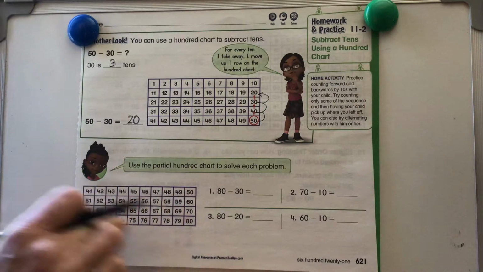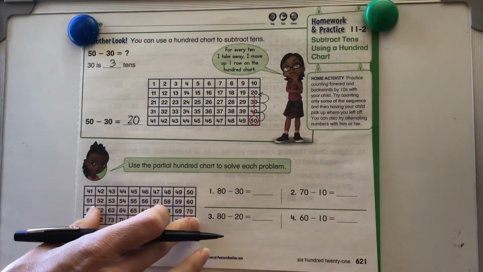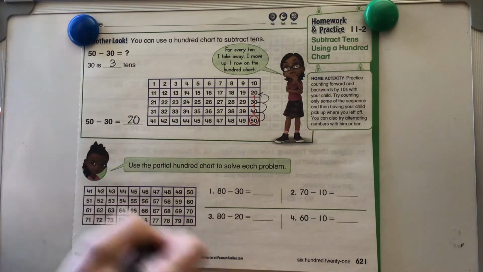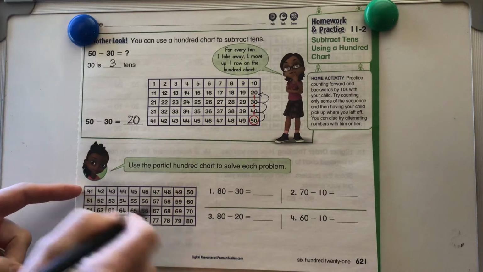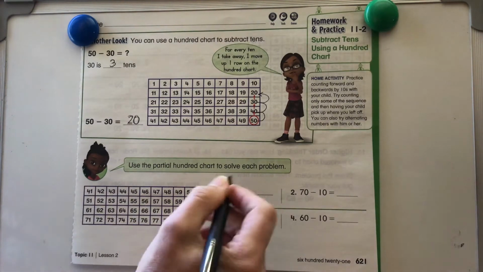So we're going to use the partial hundreds chart. This is just part of an actual hundreds chart. A normal hundreds chart goes from 0 to 100. This one just goes from 41 to 80. So let's take a look at it.